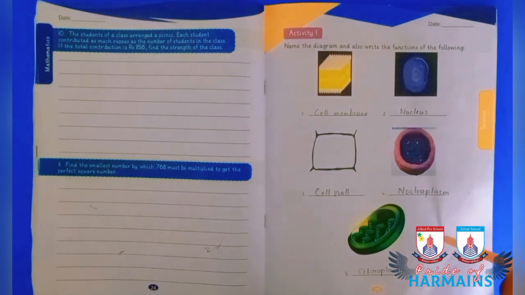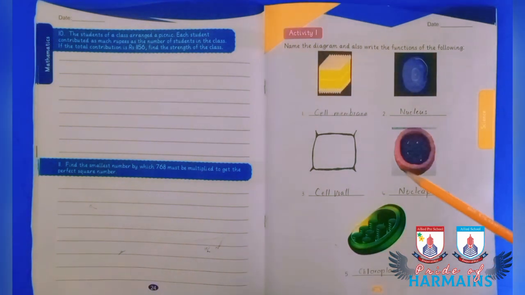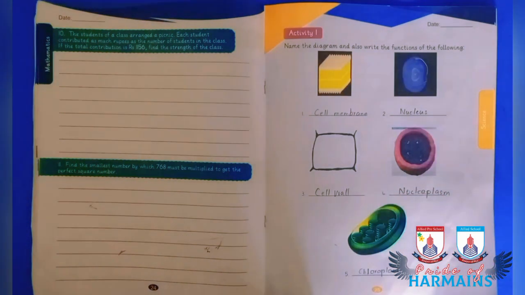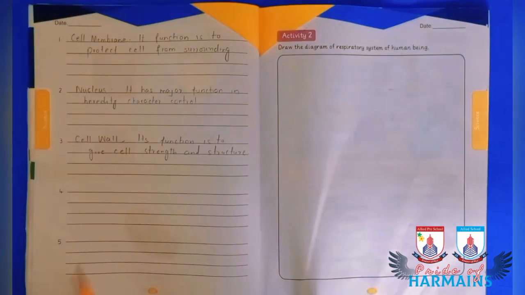I am going to give you a simple explanation about one or two diagrams, and then you are supposed to find the functions of the remaining 3, and then you are going to mention them in the given space. The first one is cell membrane. Its function is to protect cells from the surroundings. So cell membrane plays its role in protecting cells from its surroundings.